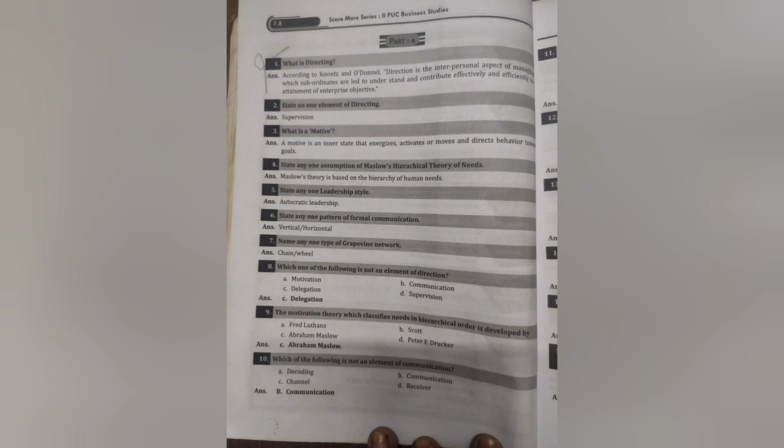Elements of directing are supervising, motivating. What is a motive? Motive is the inner state that energizes, activates, and moves and directs behavior towards the goal. State any one assumption of Maslow's need hierarchy theory. State any one leadership style. There are autocratic leadership, benevolent leadership, democratic leadership, charismatic leadership. Any one you can write. State any one pattern of formal communication.